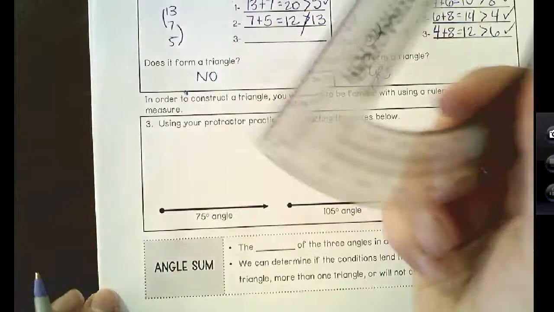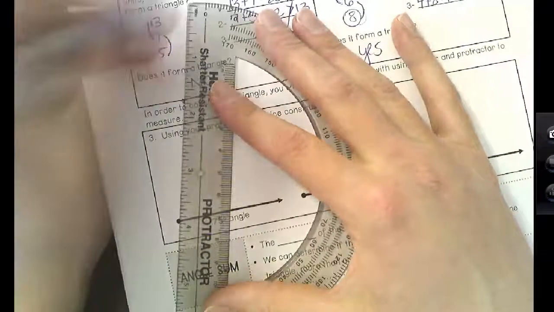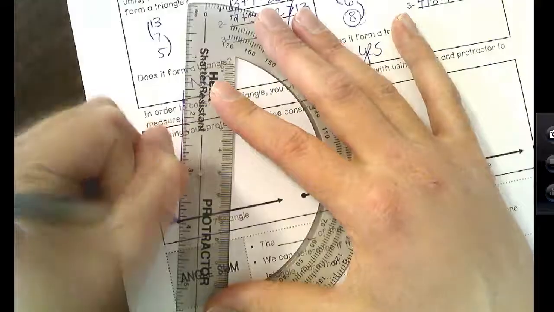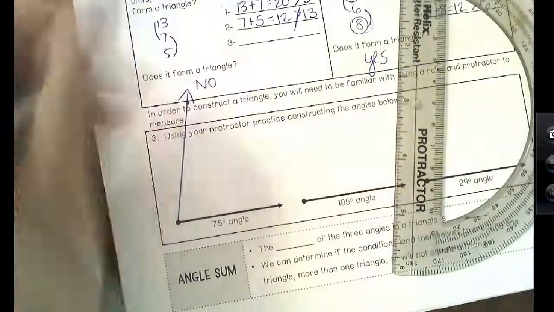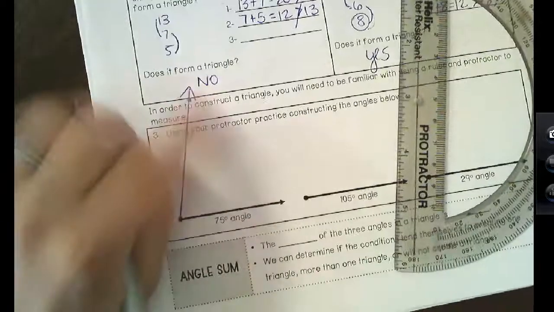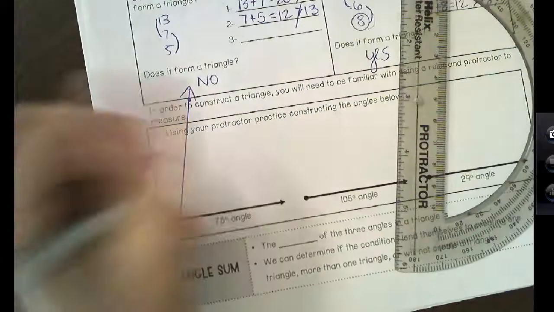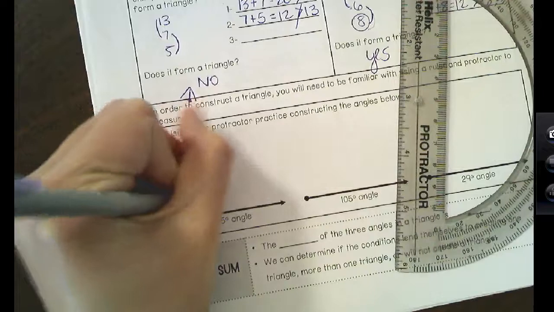And then I'm going to take my protractor and connect this dot with the vertex I had created here. When you're creating that angle, you should also put an arrow on the end to show that those rays are going to keep going on forever. So what we've just done is created for ourselves a 75-degree angle.